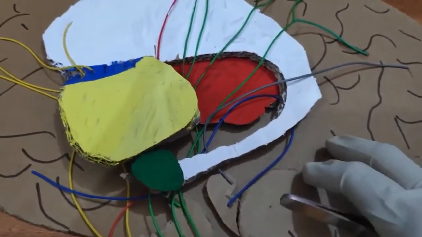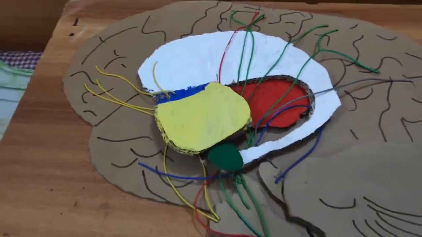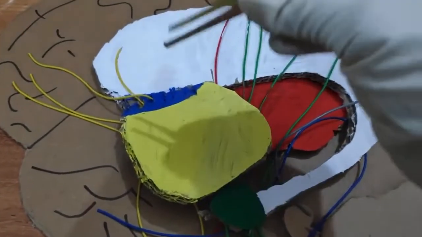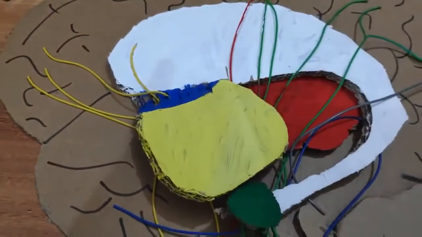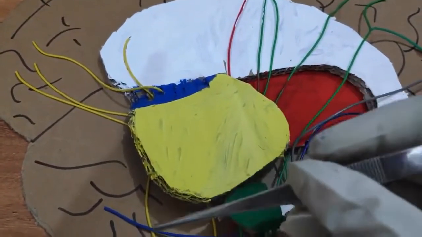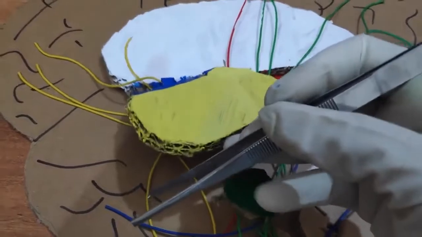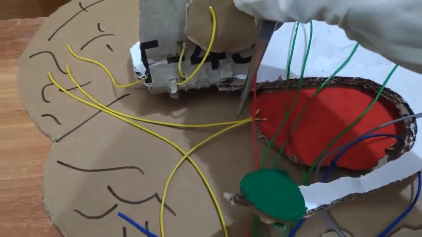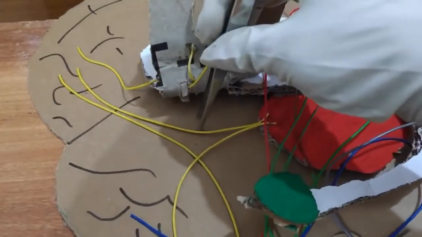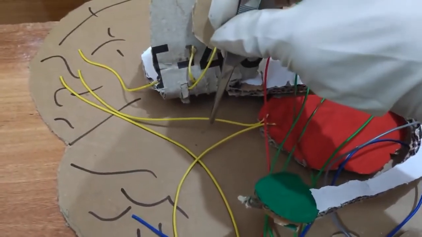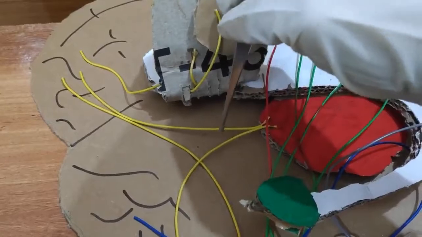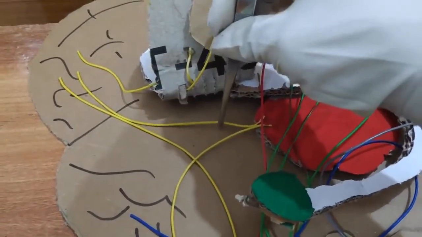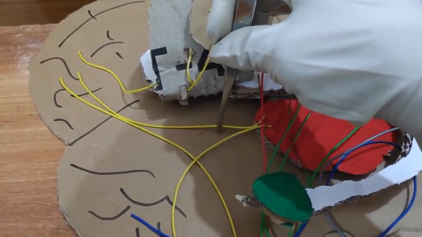Now coming to the fibers which are passing through this internal capsule. First, the anterior limb of the internal capsule. The ascending fiber which is passing through the anterior limb of the internal capsule is the anterior thalamic radiation.